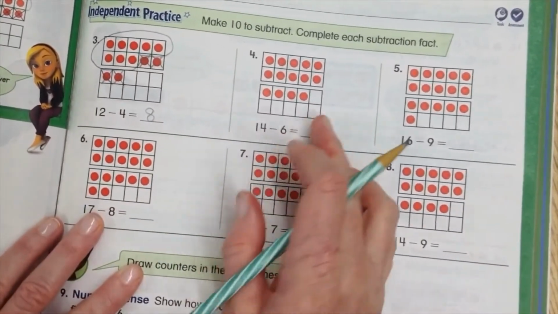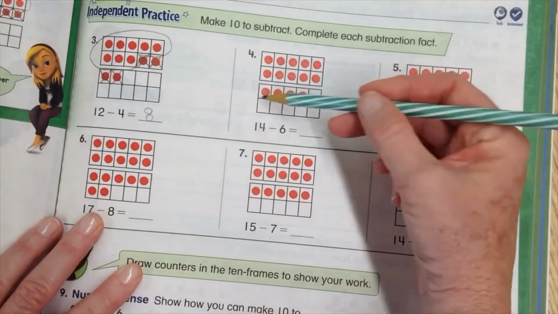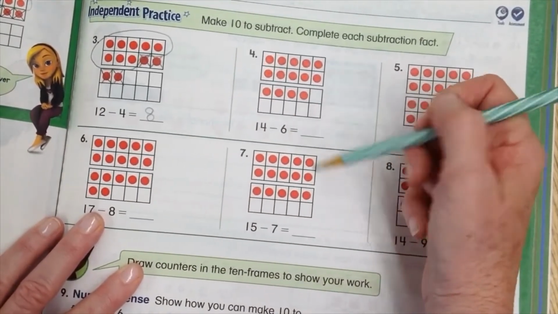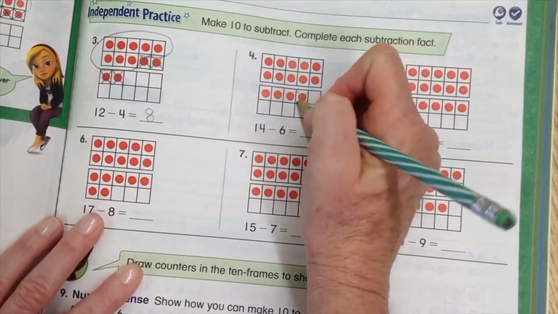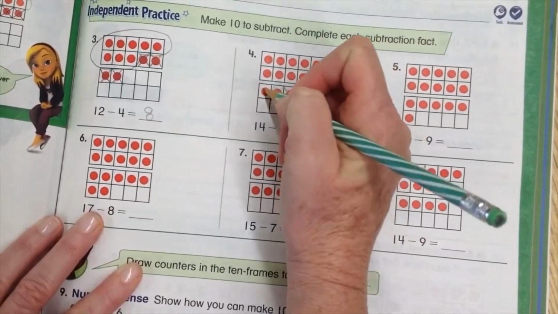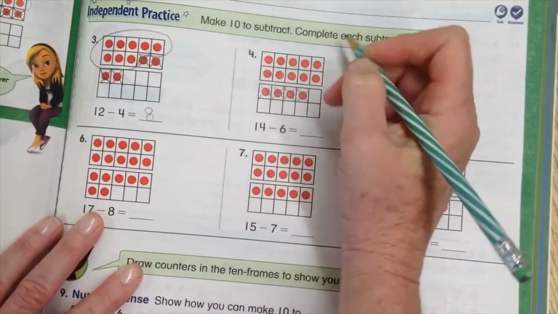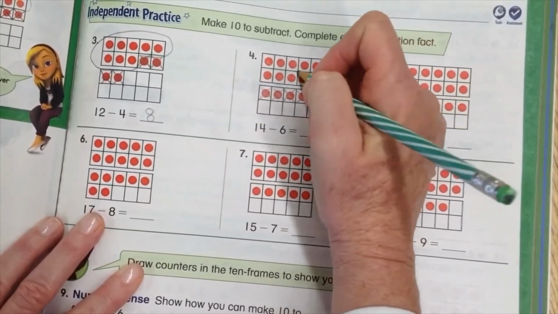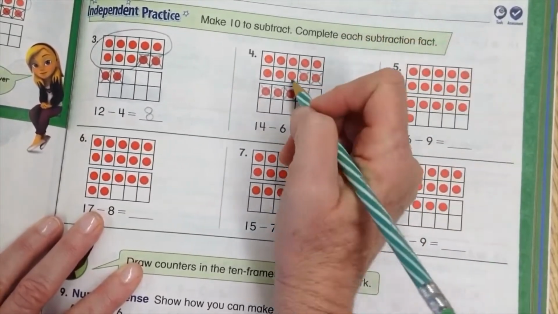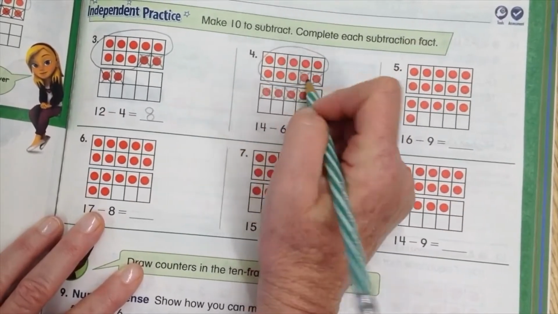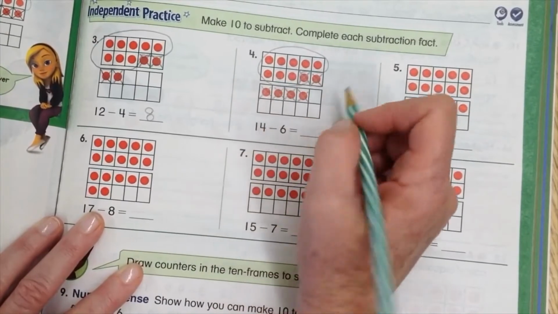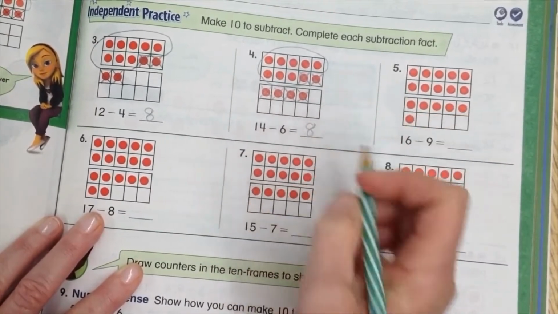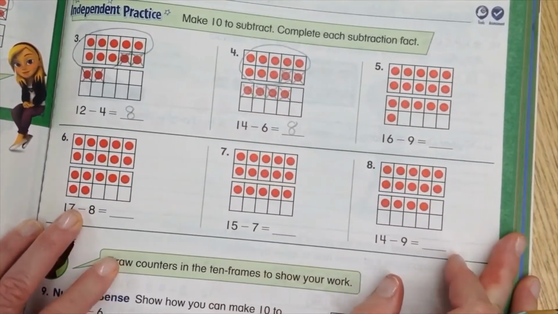Number 4, we start with 14. Here's 10 and 4 more is 14. Take away 6. So we're going to finish this one first. 1, 2, 3, 4. And now we're going to start over here. 5, 6. So how many are left? Here we have 5, 6, 7, 8. So 14 take away 6 is 8.